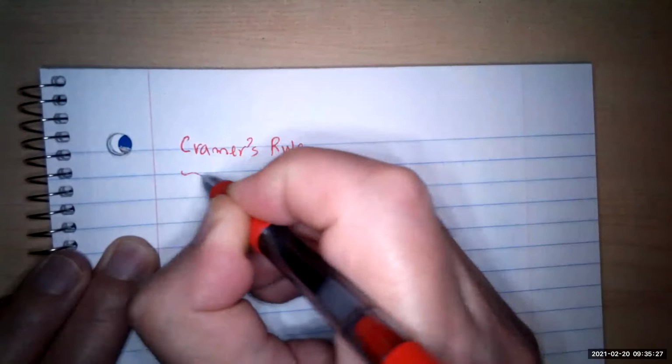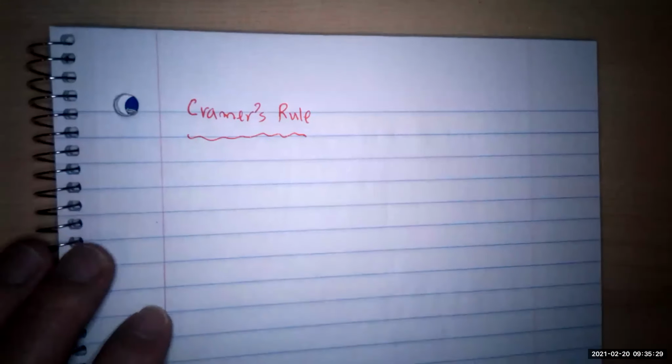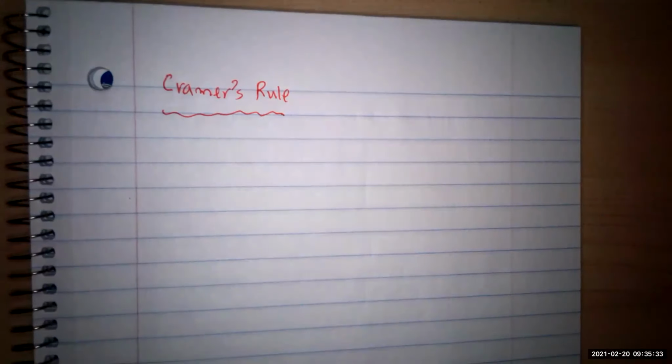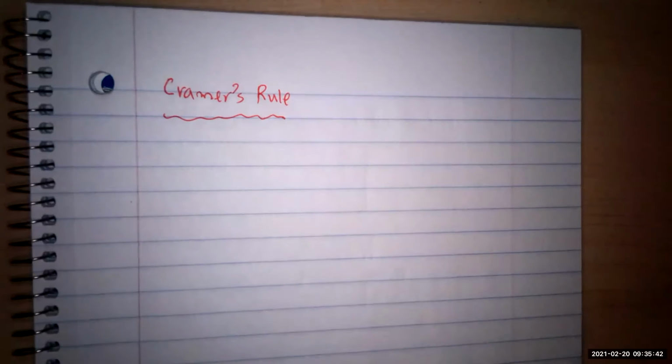For solving that, it's kind of just the elimination method, but when you put them together, you can connect it to the determinant of a matrix. Okay, I'll give you the theorem and then I'll explain it. We have a system of n equations in n variables and we want to solve it.